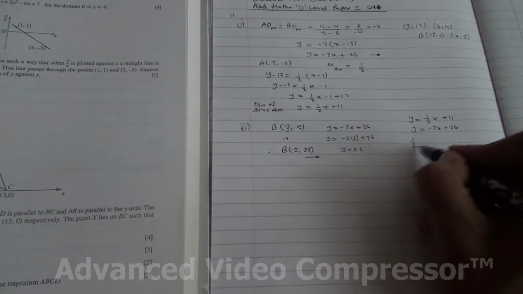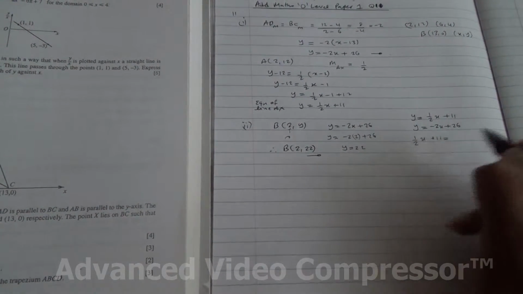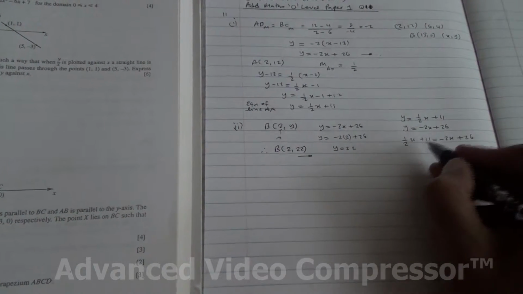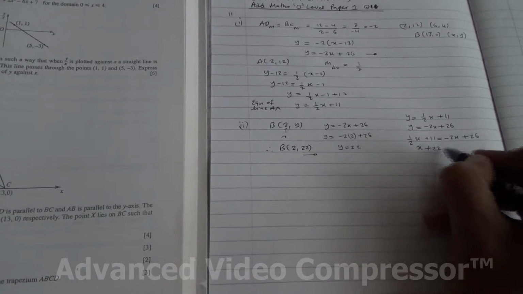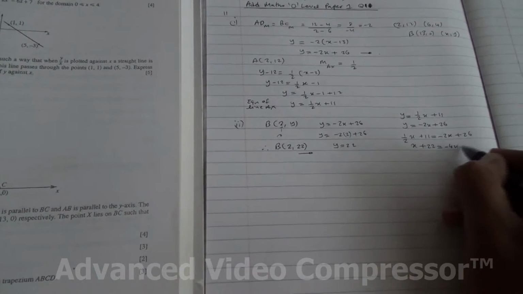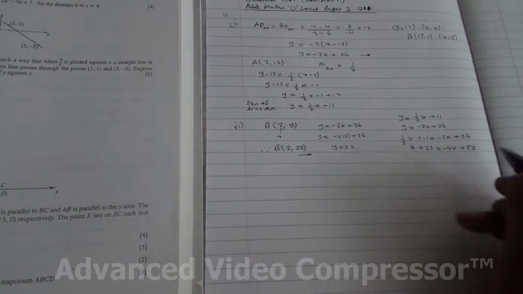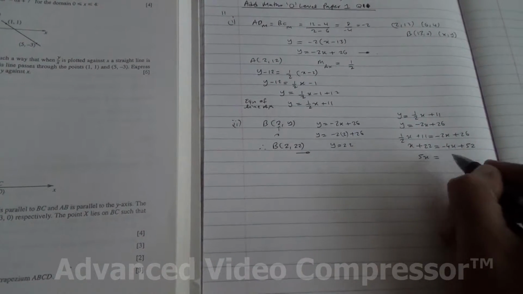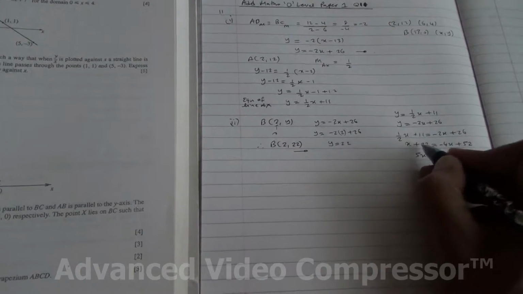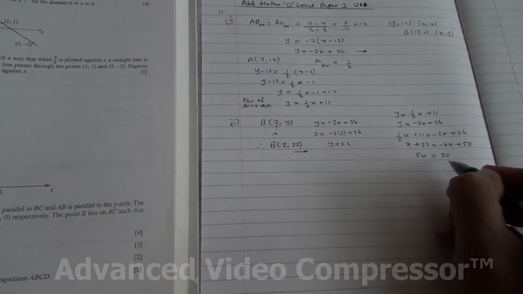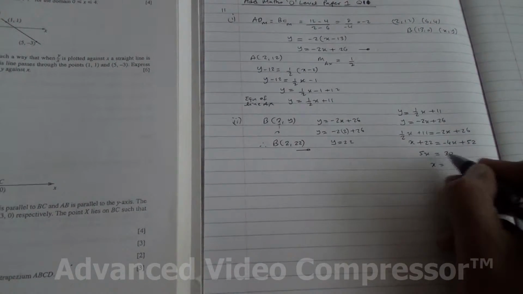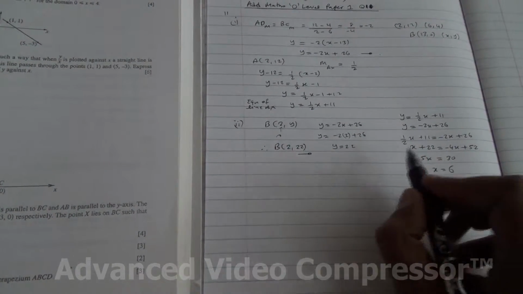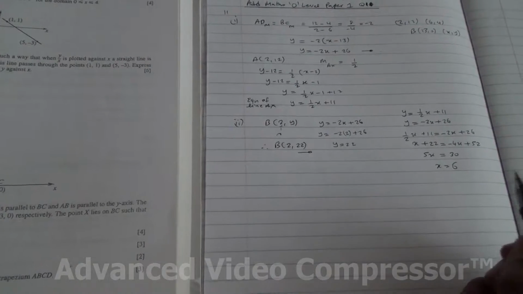Therefore I can say half x plus 11 is equal to minus 2x plus 26. So x plus 22 is equal to minus 4x plus 52. You send this to this side, it becomes 5x is equal to 52 minus 22, which is 30, isn't it? Therefore 30 divided by 5 is 6, and hence I got the x-coordinate of the point X as 6.